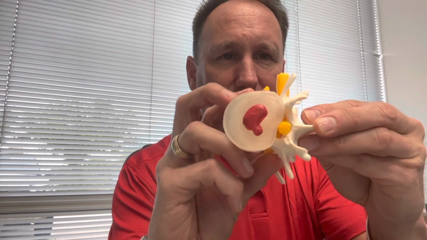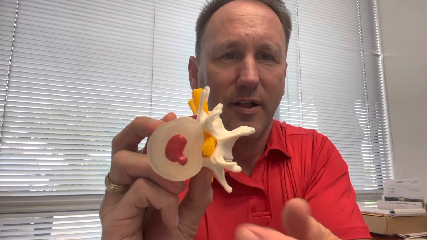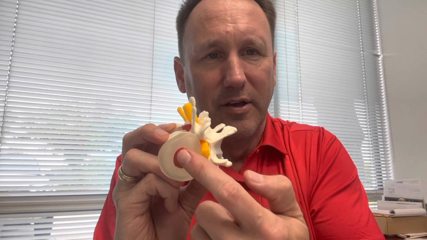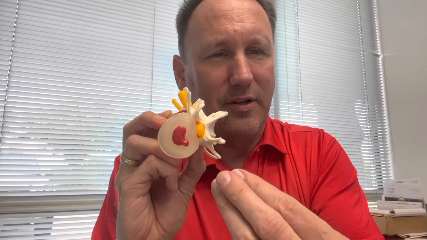And what really is happening, if you took that same model and looked down inside it, now you're looking at the cross section of that disc, and you see that the outer part that's white in this model is called the annulus fibrosus, and the inner part is called the nucleus pulposus. Now, why is that important? Well, there are two different types of material. This is a very gel-like substance, and this is a very hard, very rigid, more cartilage-like material. It's not quite cartilage, but it has a property that's more dense.